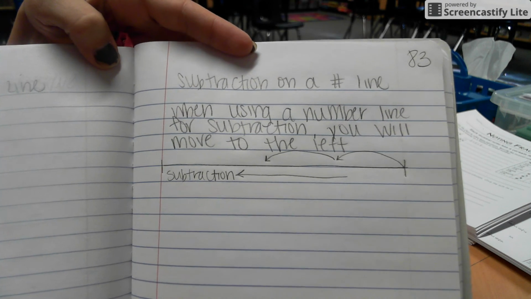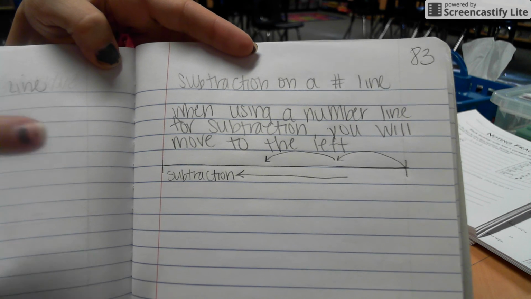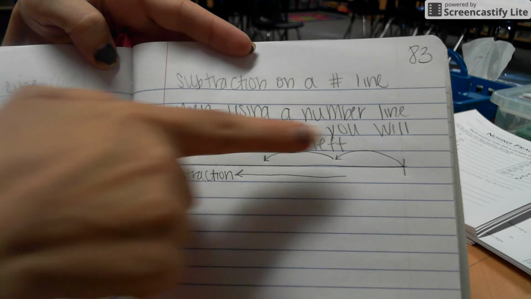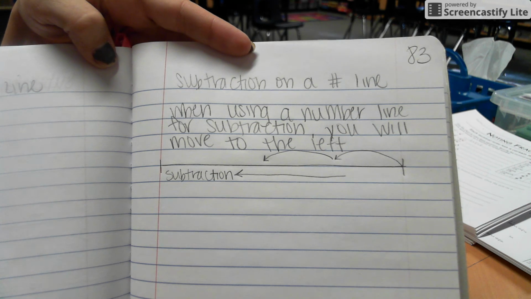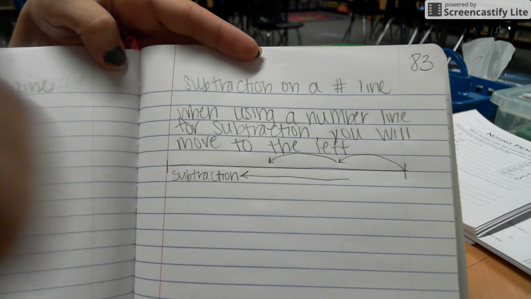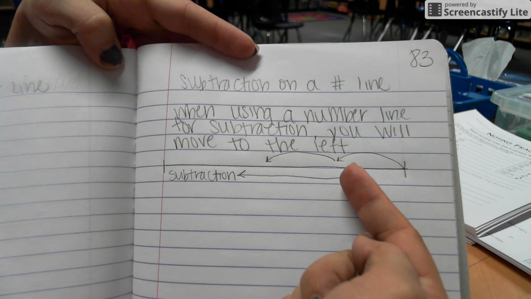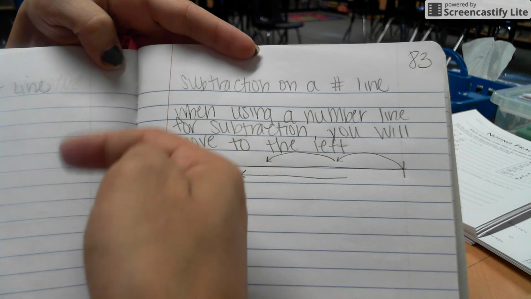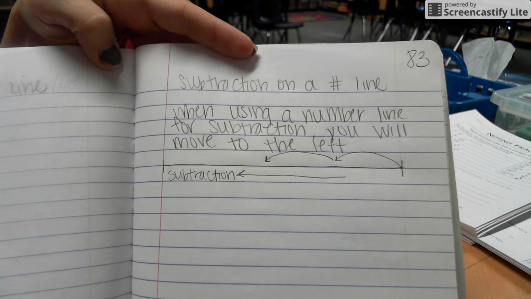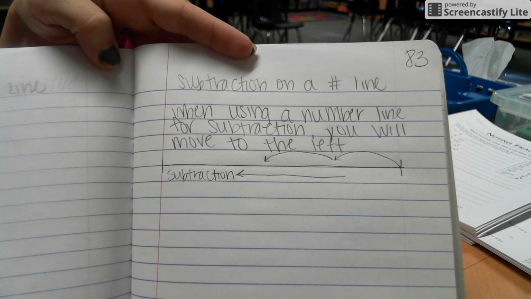Okay, so the other night we talked about that when using a number line for addition, we were moving to the right. So for subtraction, because it's the opposite of addition, we're going to move the opposite direction. So our intervals are going to go to the left. So for subtraction, we're moving to the left instead.